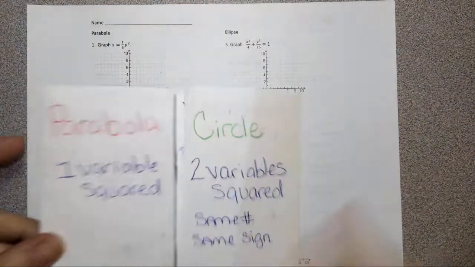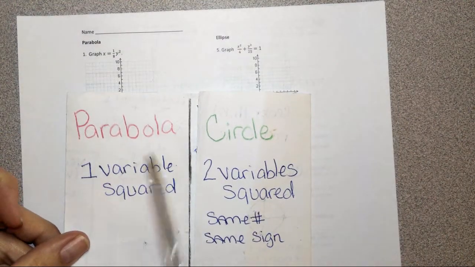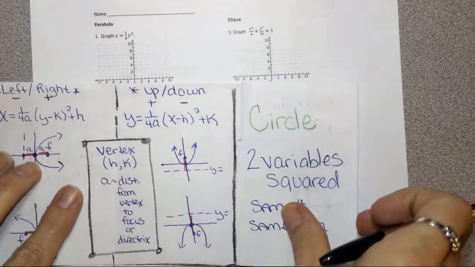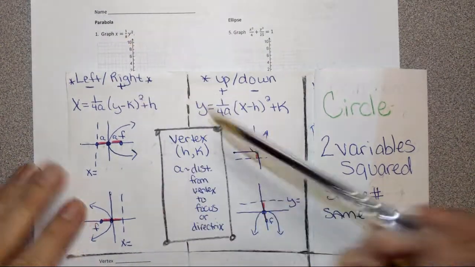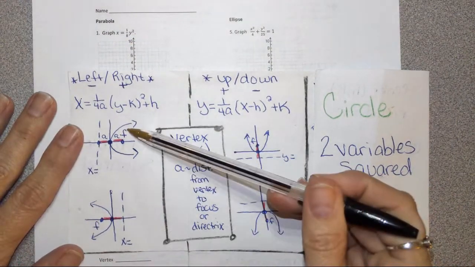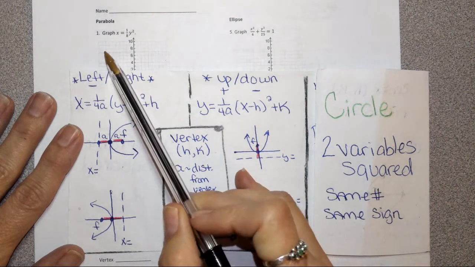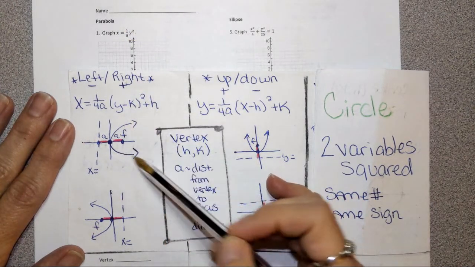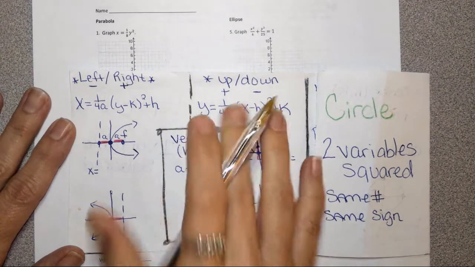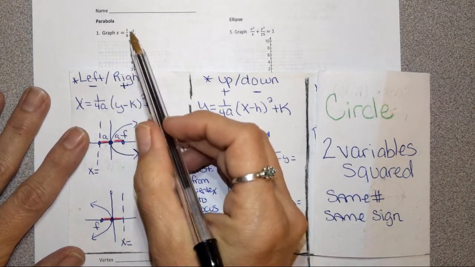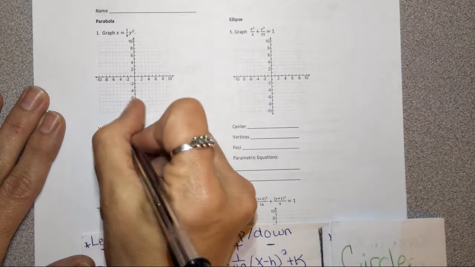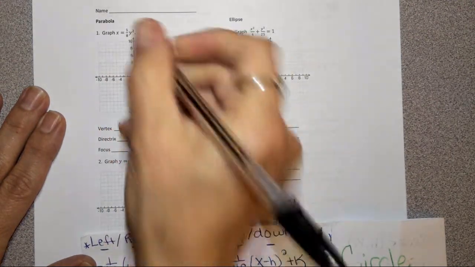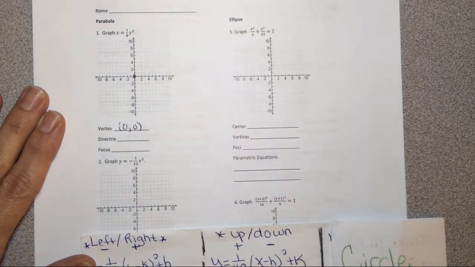And I notice that only one variable is squared, so it's going to be a parabola. I open up my parabola section. Because the equation says x equals, I know it's going to be a left and right. Because it's a positive 1 over 8, I know that it's going to open to the right. So the next thing I'm going to see is that there are no parentheses here. Because there are no parentheses, the vertex is going to be at 0, 0. So I can go ahead and put a point at 0, 0.